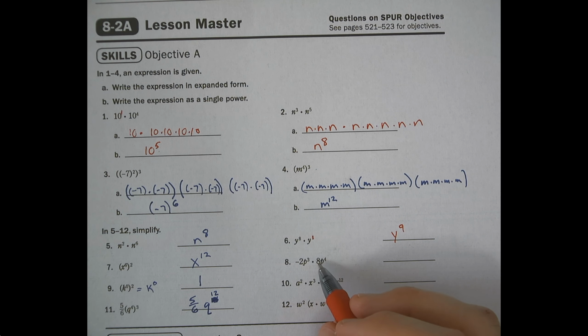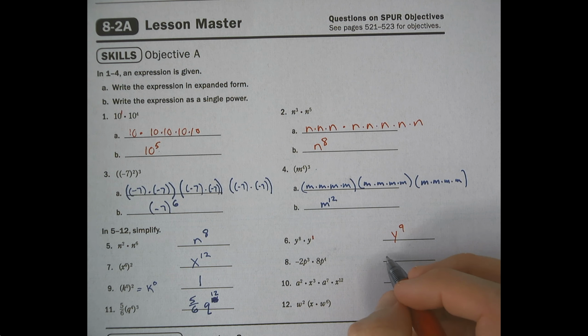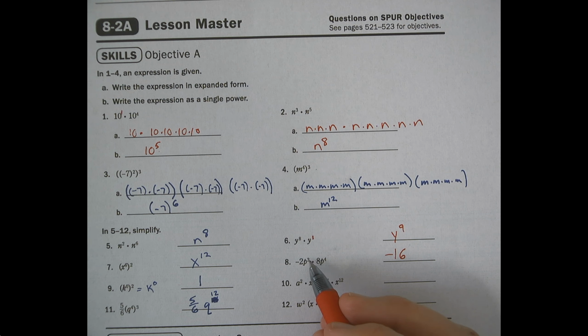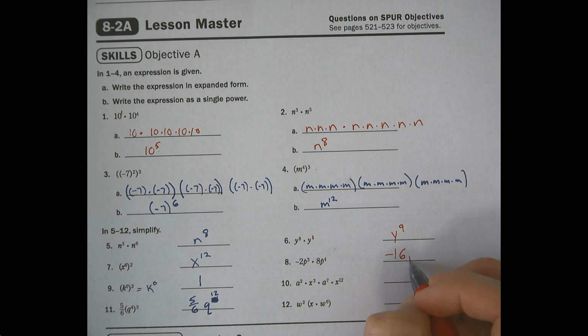Now here, we've got some multiplication. These powers are only on the p's, not on the numbers. So we can multiply like we normally would. Negative 2 times 8 is negative 16. When I multiply a p and a p, I have to add the exponents, and that is p to the 7th.